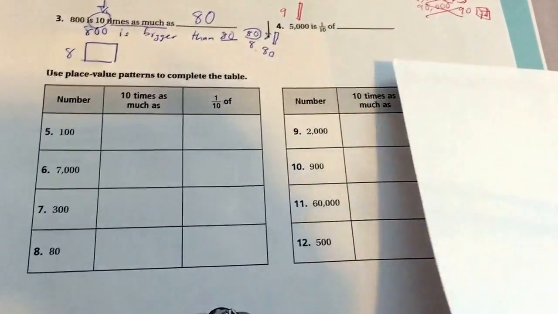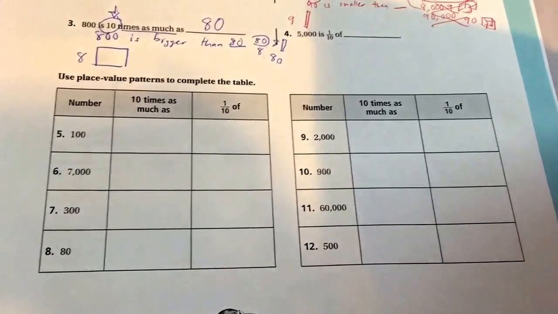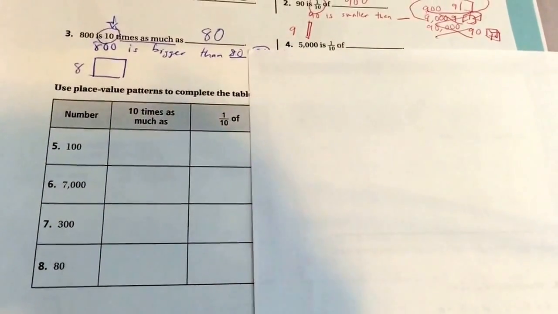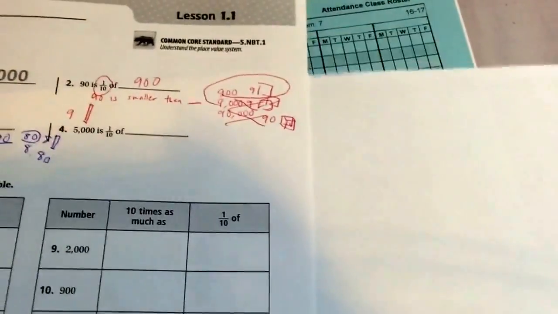Okay, for this section, numbers 5 through 12, they don't give you a lot of room. And so what I would do is I would use a scratch paper. But keep in mind that when you use a scratch paper, you will have to staple this together and turn it in order to receive full credit, because I don't want to just see answers, and I want to see how you got to that number. That being said, on your scratch paper, I would start by writing some of the problem out.